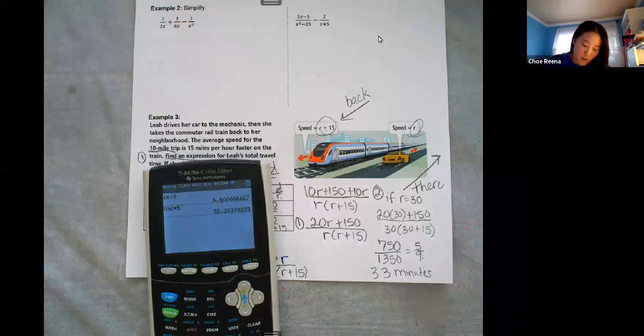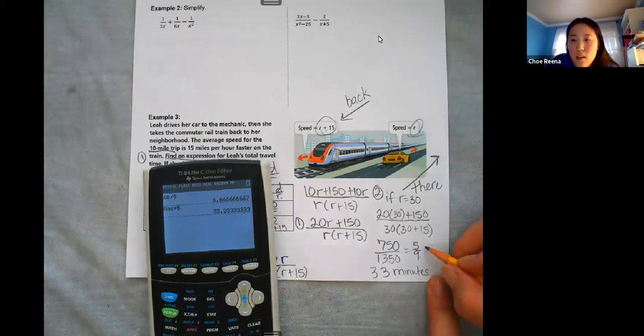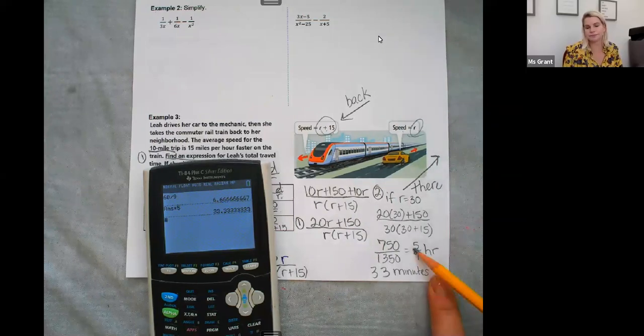So how did the 5/9 turn into the minutes again? 5/9 of an hour. So that's just you figuring out, a clock has 60, an hour has 60 minutes. So what's 5/9 of an hour? So I did this math.